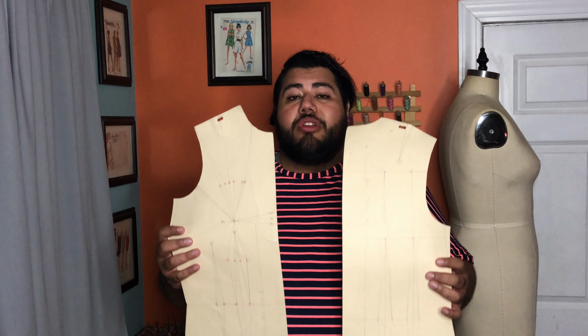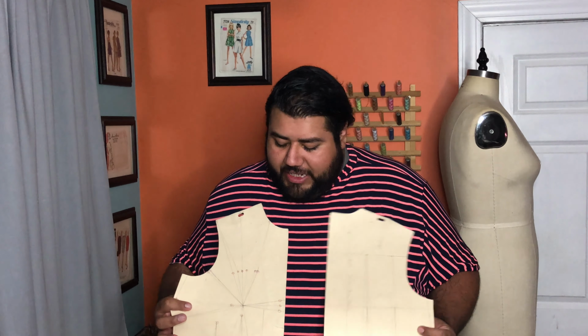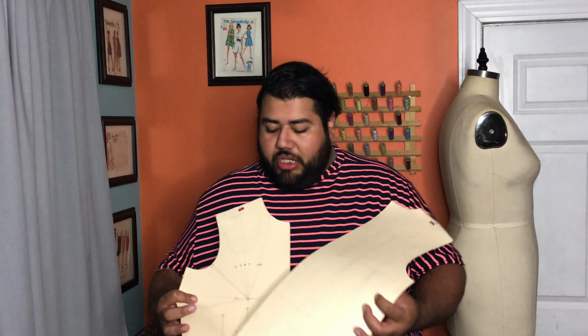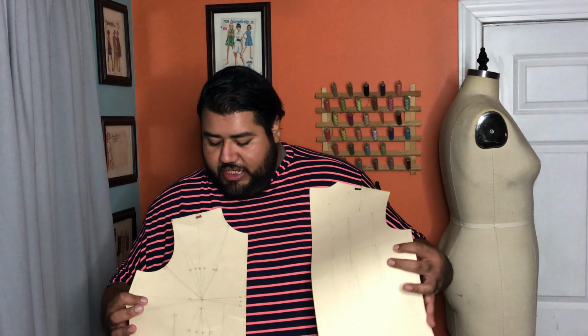Here we have the torso block. The torso block, kind of like the bodice, has a lot more darts and style lines that we need to take care of than the back does. As you can see here, we have basically these two darts that are a lot smaller than all these darts put together.